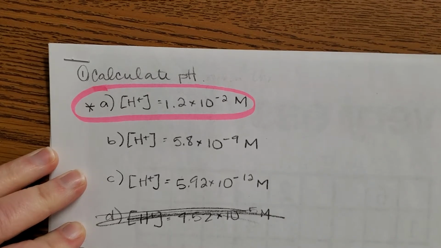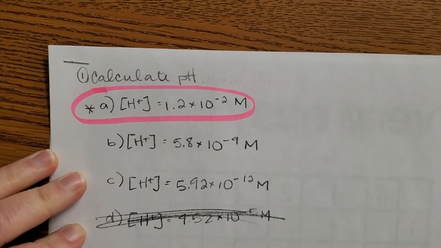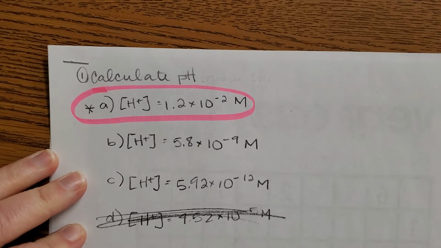Hey y'all. Okay, so this week's homework is about doing the calculations for acids and bases.